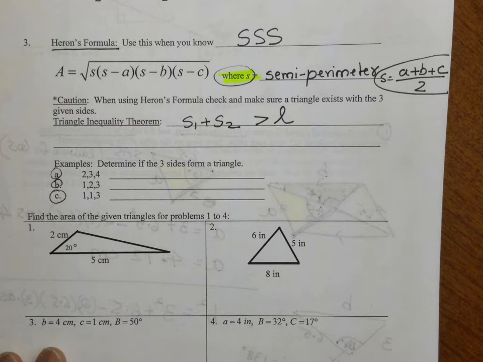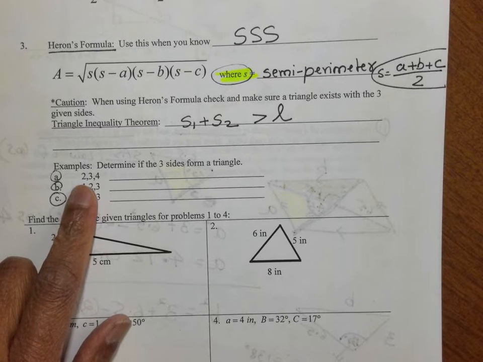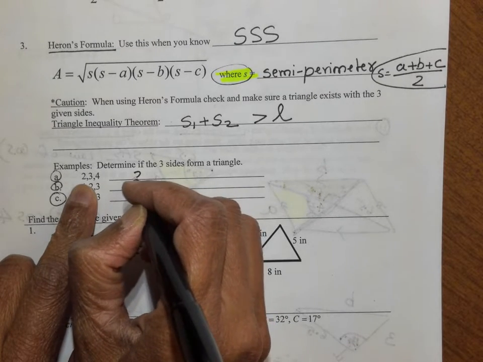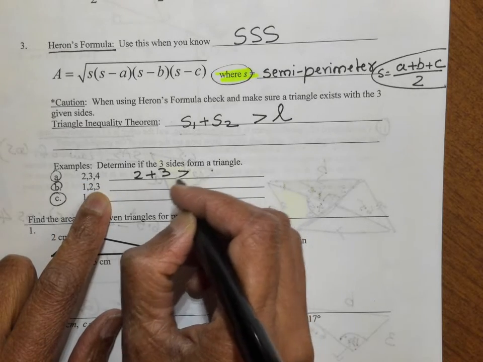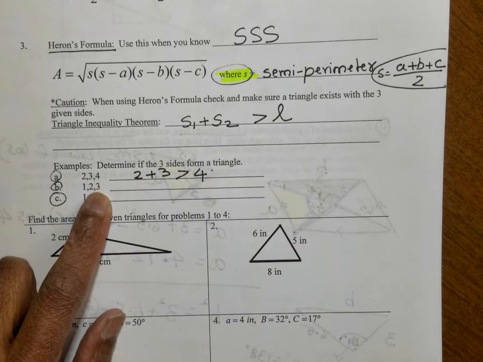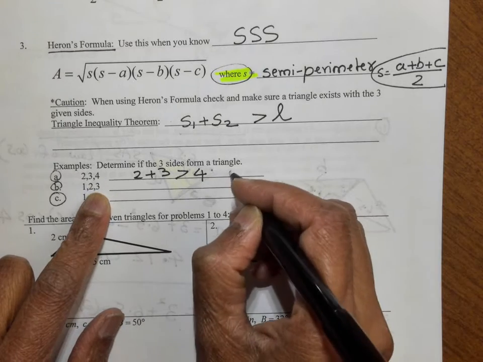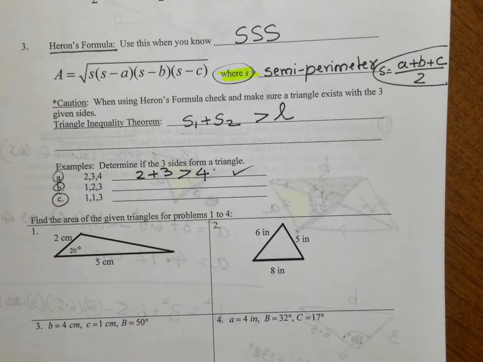How do you check if 2, 3 and 4, whatever the units are, let's say 2 inches, 3 inches and 4 inches, can form a triangle? We have to take the two small sides. What are my two small sides? They should be greater than the large side. 2 plus 3 is 5. Is 5 greater than 4? Yes. So I can form a triangle with 2 inches, 3 inches and 4 inches. Can we all do a quick check for B and C? Can you form a triangle with 1, 2 and 3?